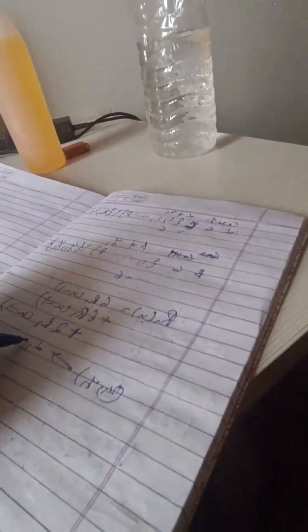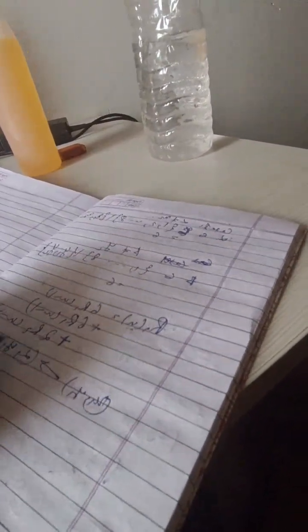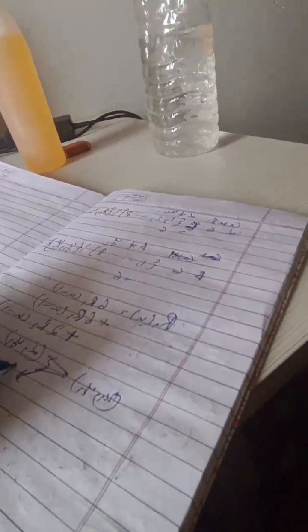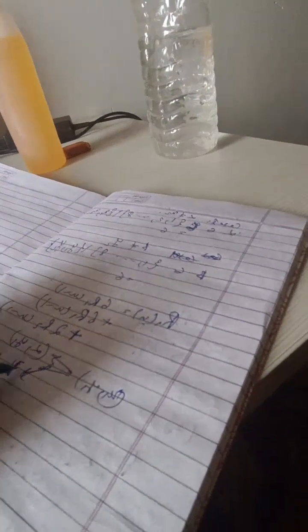Because after making one move from x1 comma y1, it will move to alpha comma y1 or x1 comma beta.